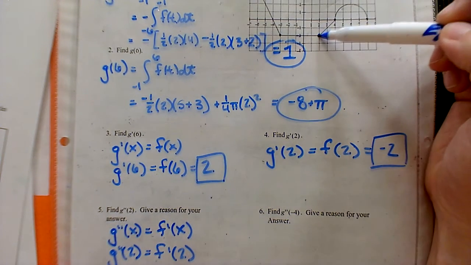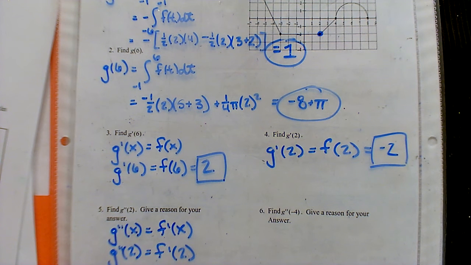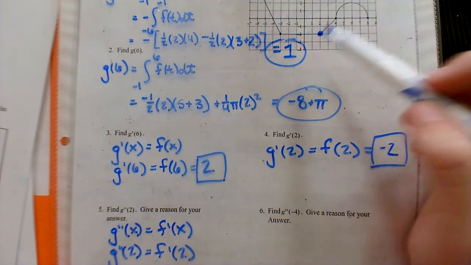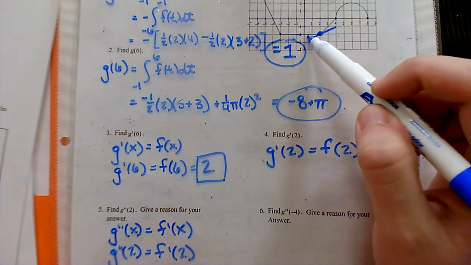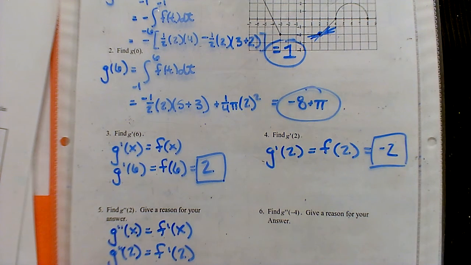If you were to plot a point at 2 and draw a tangent line, what would the slope look like? Why not? It's a sharp point, right. I can draw a tangent line like that. I can draw one a little shallower, maybe a little steeper. Okay, there's not just one tangent line that can touch that point.